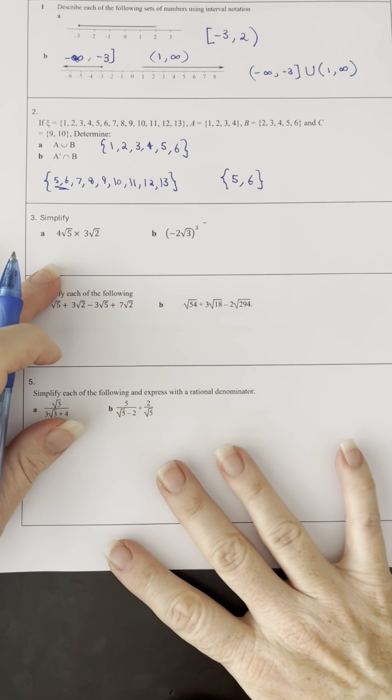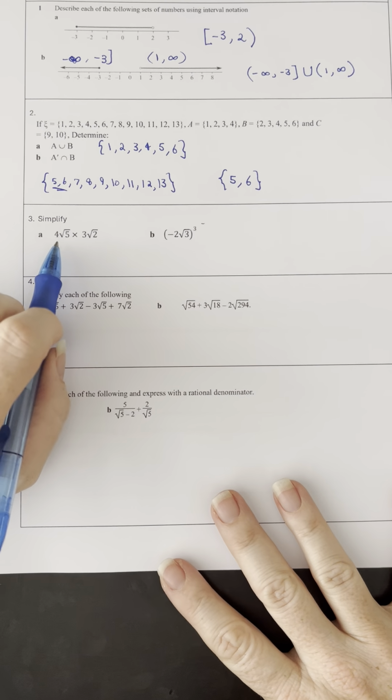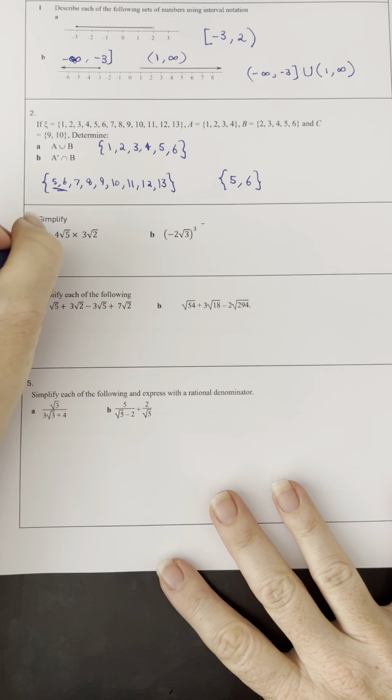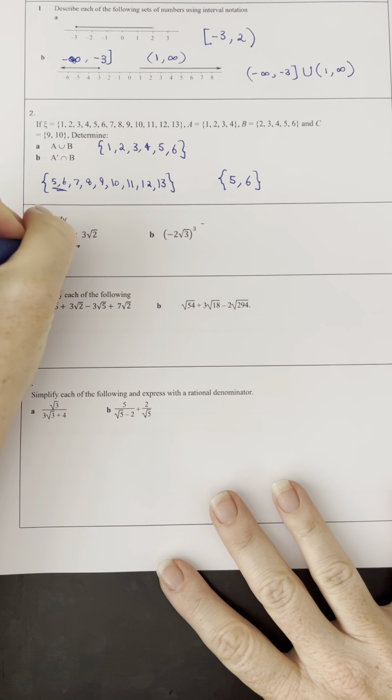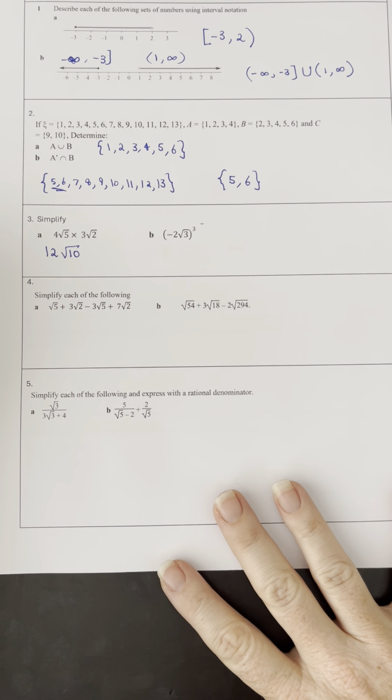Then we're looking at some surds. So we need to simplify our surds. We've got 4 times 3 gives us 12, and then we can bring the two surds together. So we'll write that as the square root of 10, because 5 times 2 is 10.